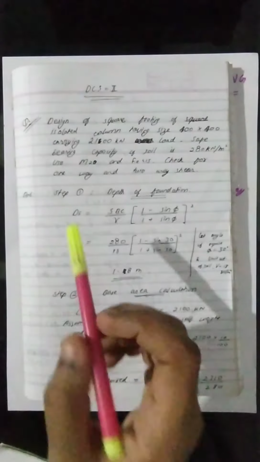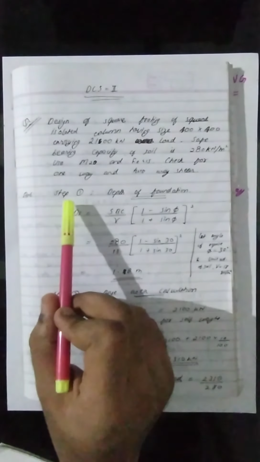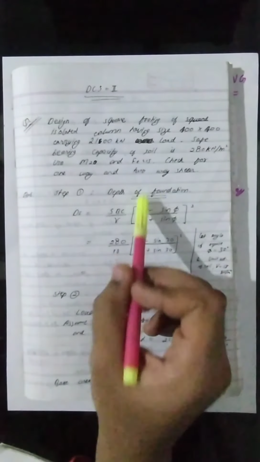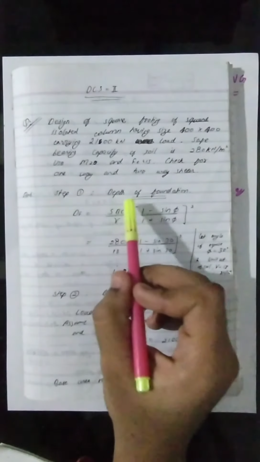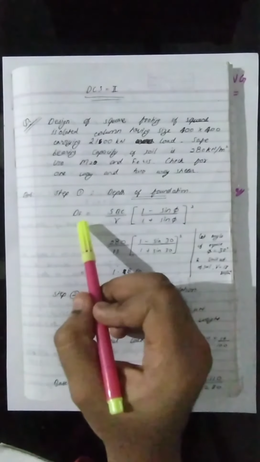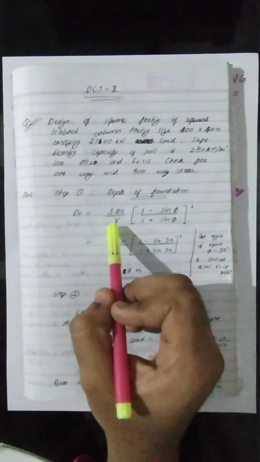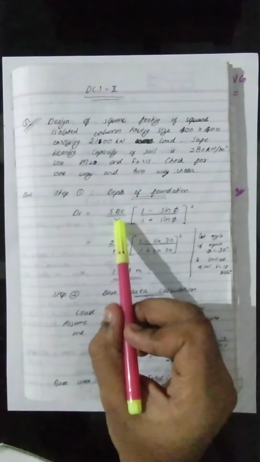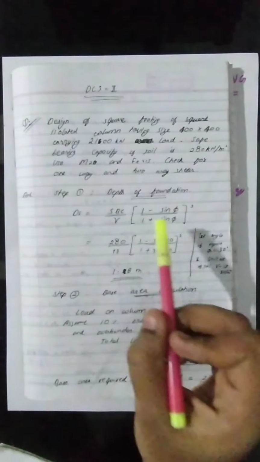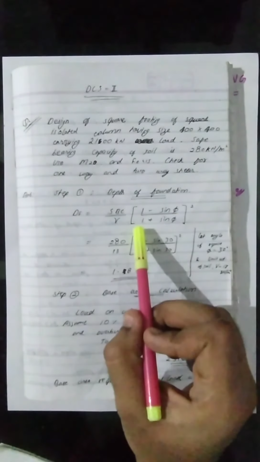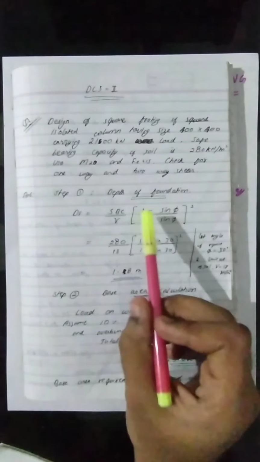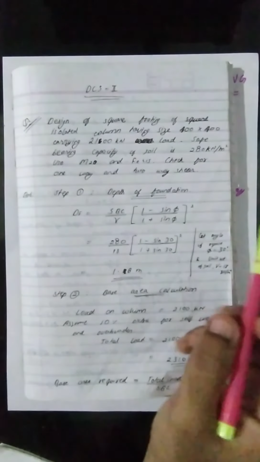We have already discussed the steps we have to follow in this design. So the first step is depth of foundation. We have to determine the depth of foundation using the equation dF is equal to SBC divided by gamma into (1 minus sin phi divided by 1 plus sin phi) the whole square.